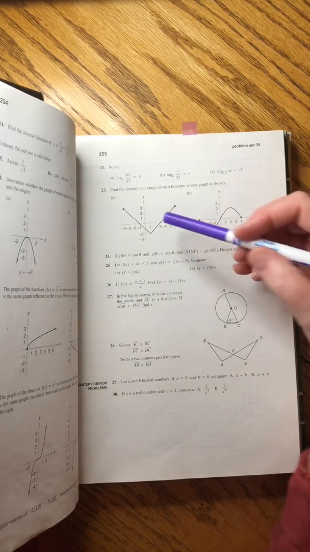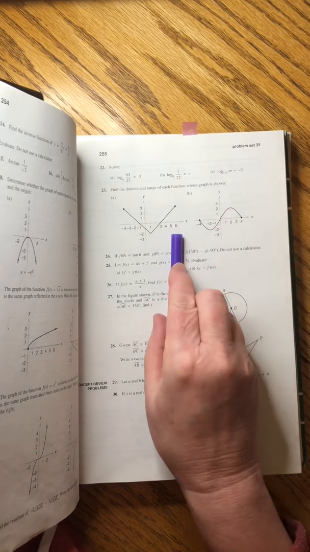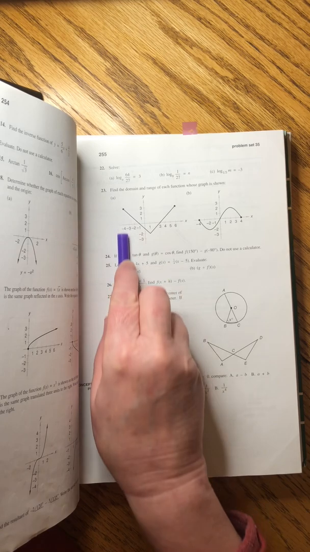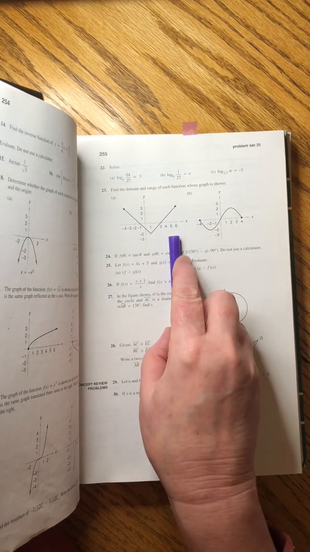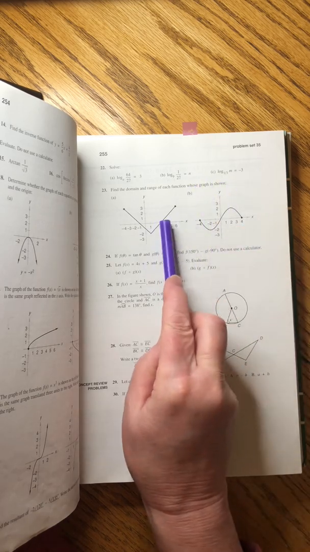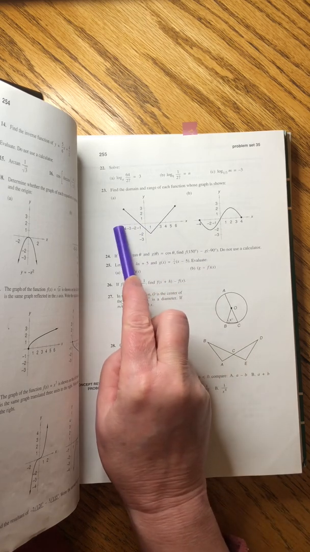So for the domain, we're looking to see what's the greatest value of x and what's the lowest value of x. And so we're looking at the x-axis, and we can look above and below, whichever is necessary. But we're just looking to see which point comes the farthest to the right on the x-axis and which point goes farthest to the left.